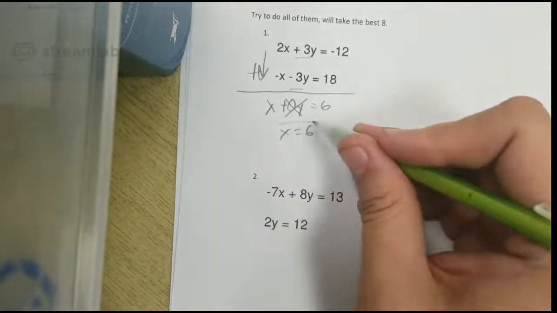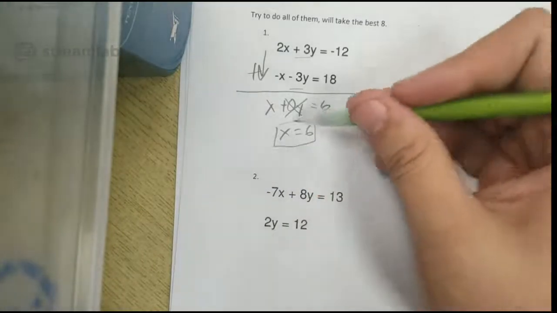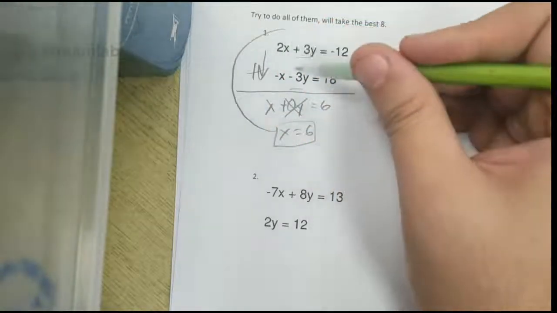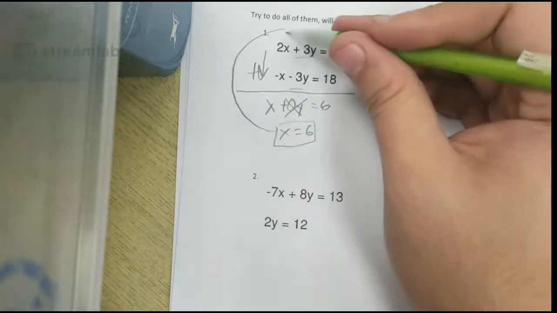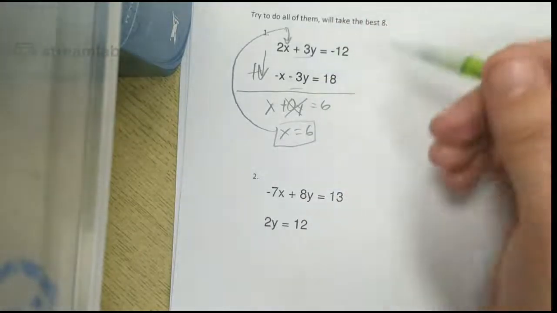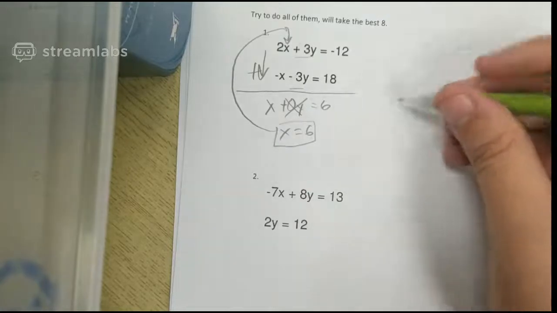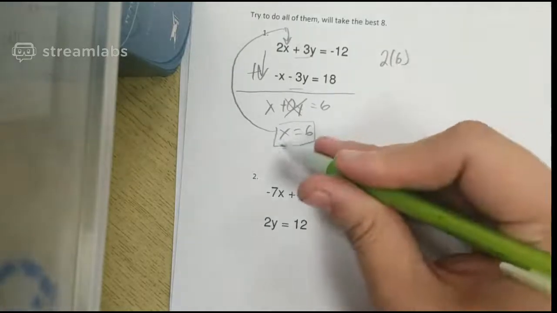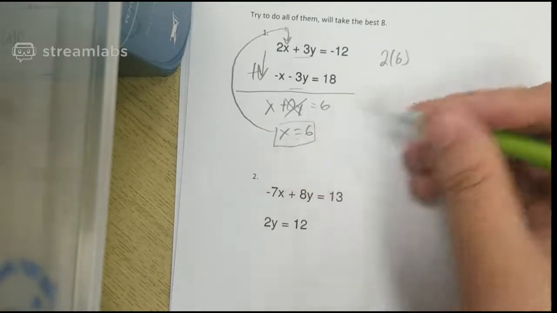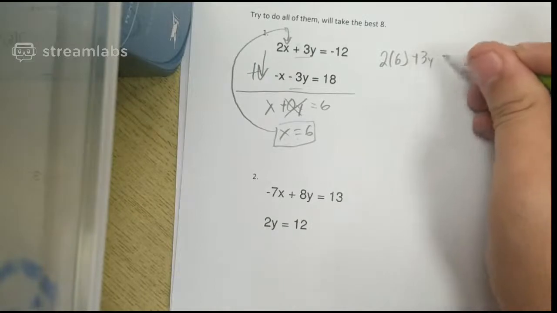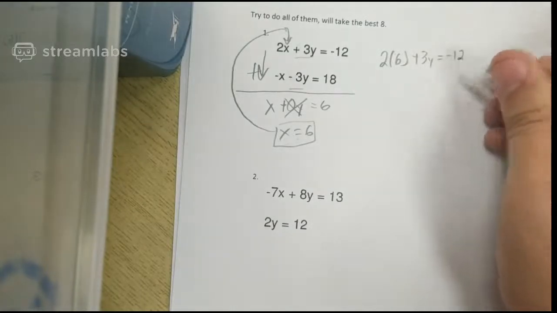Now I'm going to take this x equals 6. Let me box it out. And I'm going to move it up here and plug it into one of these equations. I'm going to choose the top one, but if you chose the bottom one, you will also be totally correct. So let's plug it in. 2 times 6, and I plug it in for x because I found x. So 2 times 6 plus 3y equals negative 12.